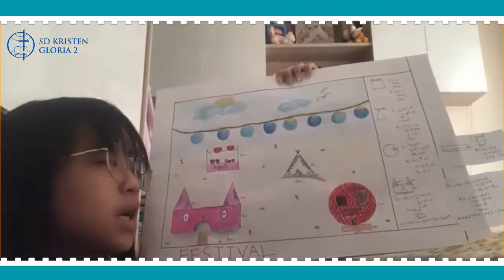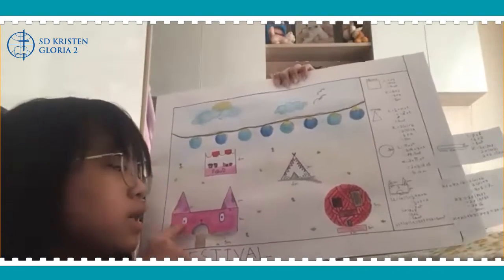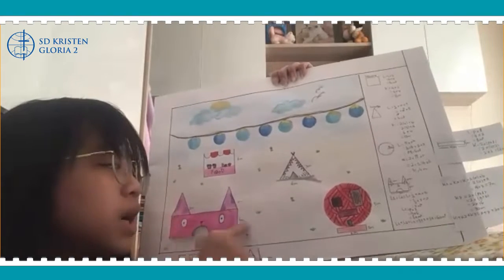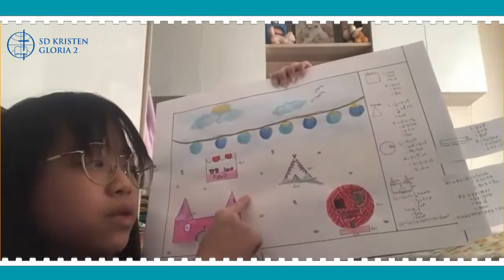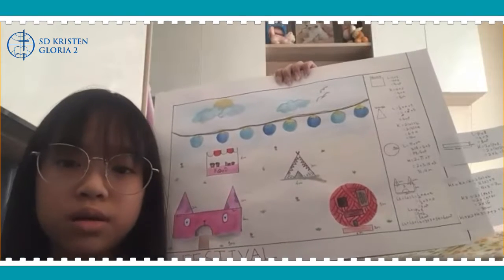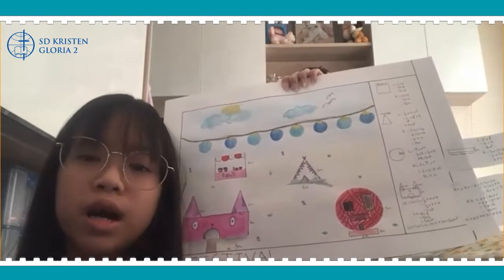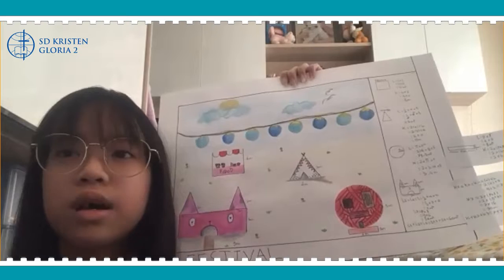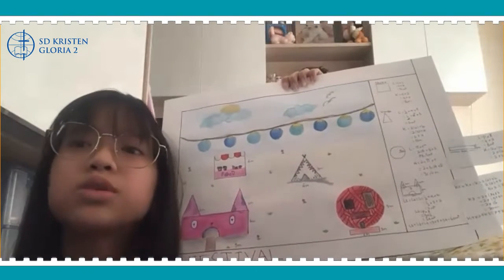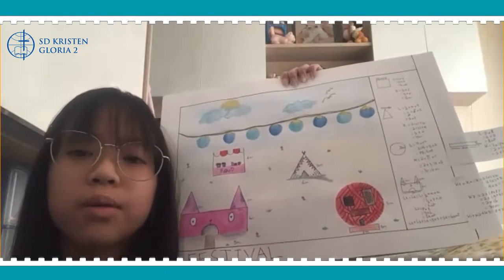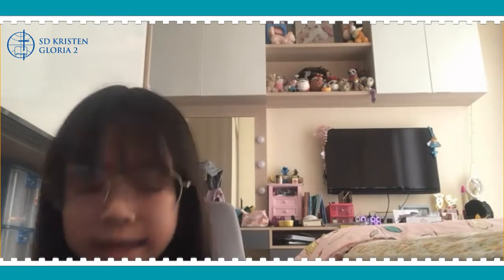The last one is a cat house. It is a rectangle with 2 triangles, and it will be 60 square meters. The total area of the composite figure is 160.5 square meters. I choose the shapes and sizes because I can decorate them easier. As an Indonesian student, I would love to promote my culture by making my booths look like Indonesian traditional houses.